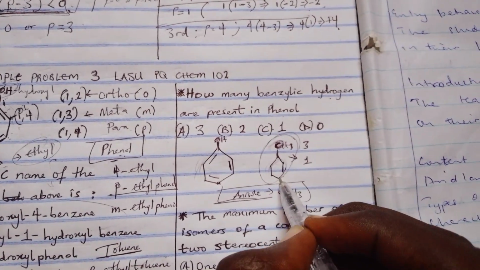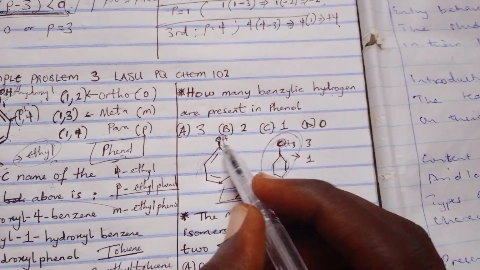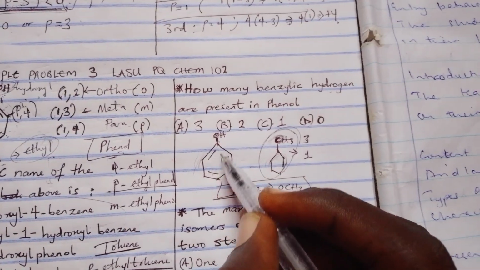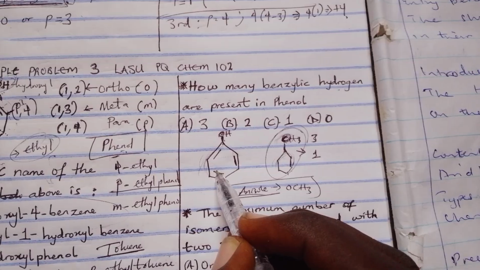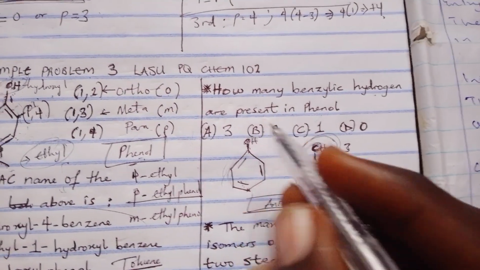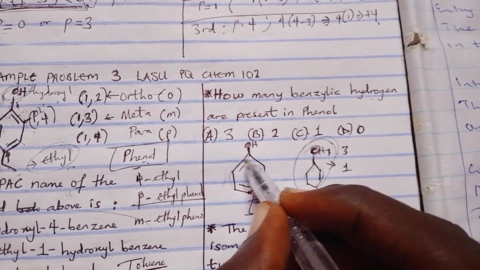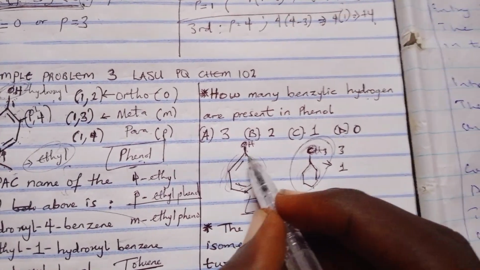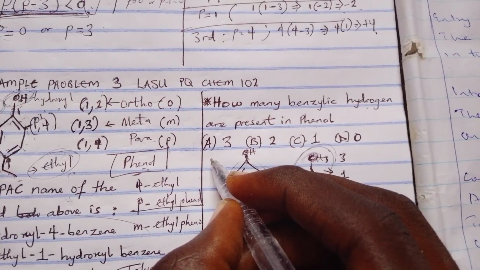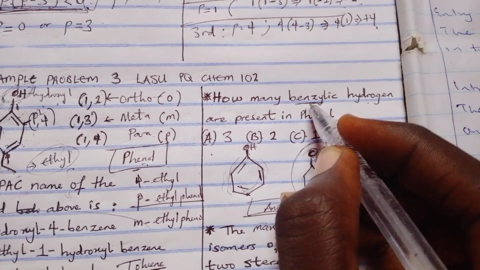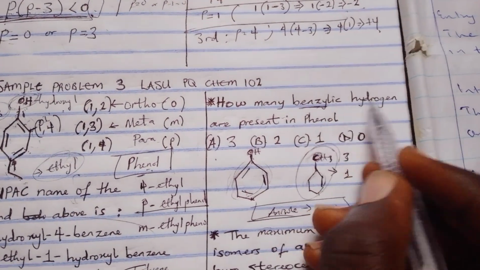This is for toluene. Now to this one here, we do not have a carbon atom attached to this benzene ring. So this is where most people make the mistake. We do not have a carbon atom attached to this benzene ring, hence we cannot have benzylic carbon or benzylic hydrogen.